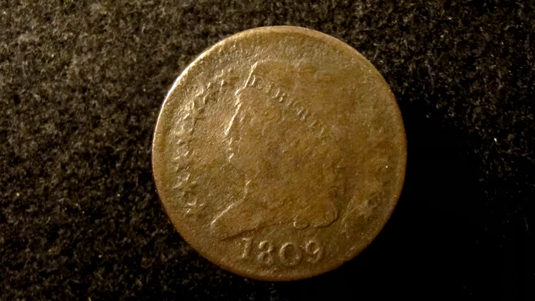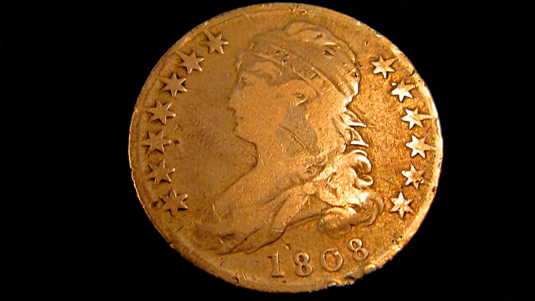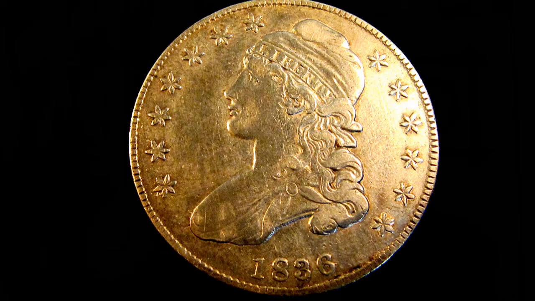I know you can't see it very well on the camera, but we'll add these in later. 1808, liberty. I showed this one earlier. This was a 50-cent piece. That one's from 1836.